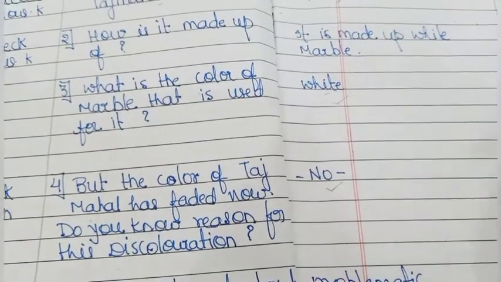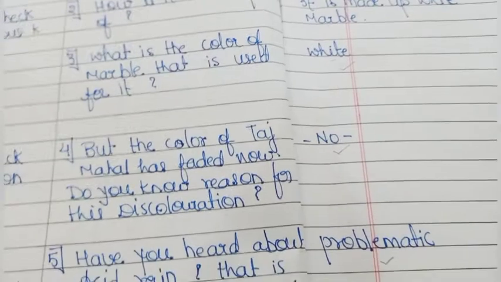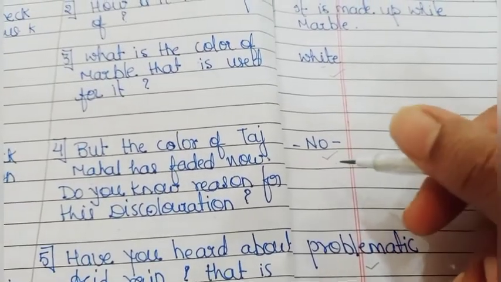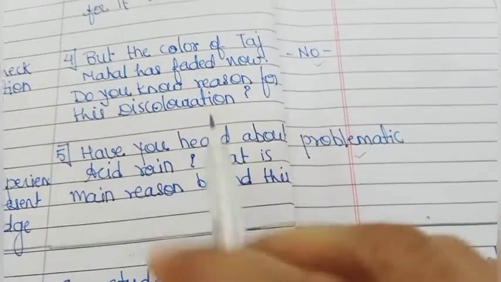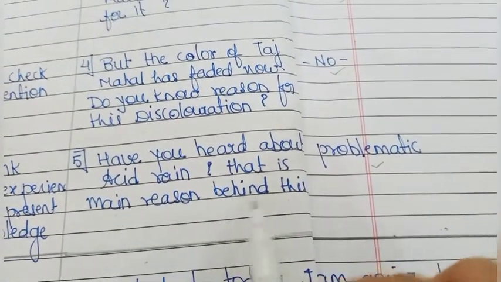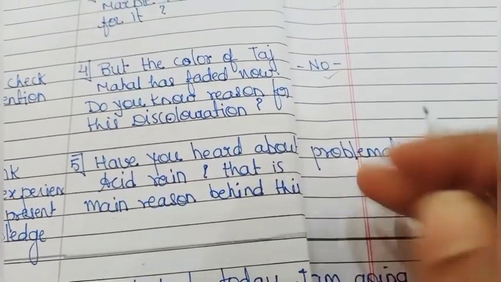But the color of Taj Mahal has faded now. Do you know the reason for this discoloration? Student will answer no, we do not know about that. Have you heard about acid rain? That is the main reason behind this. Okay.